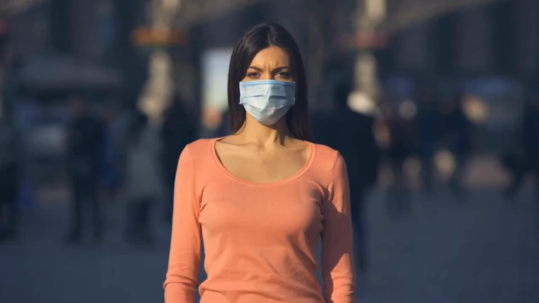As long as we maintain distance, uphold safety precautions, and wash our hands frequently, there's no fear-worthy threat.